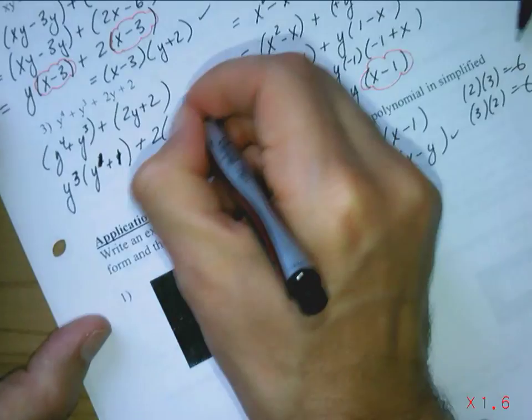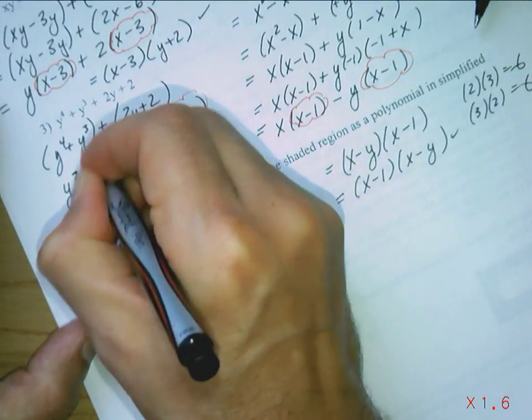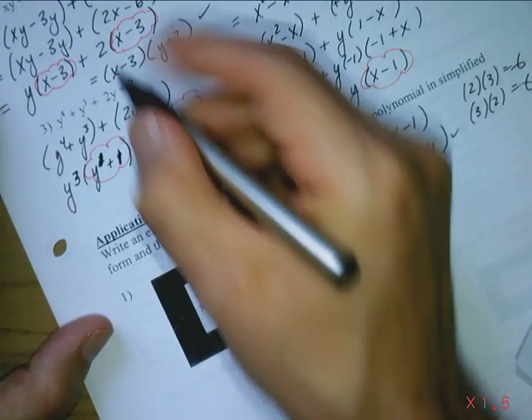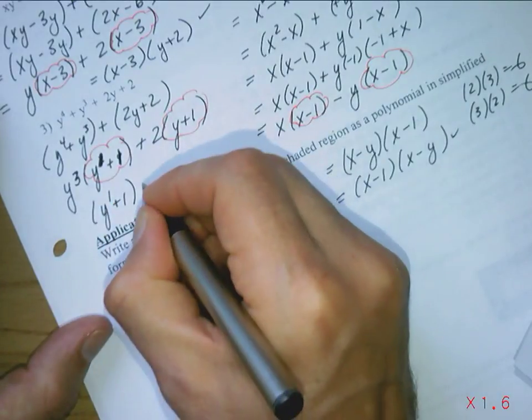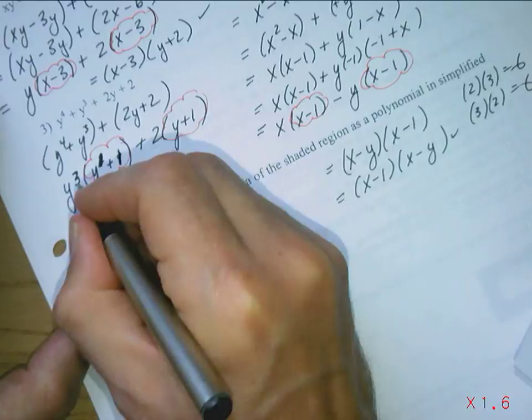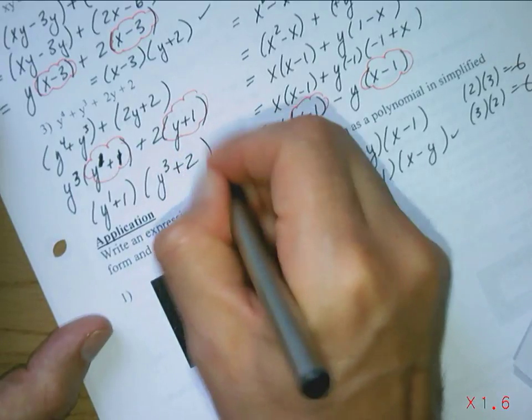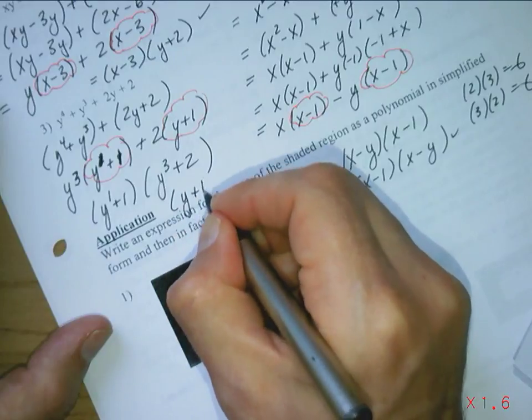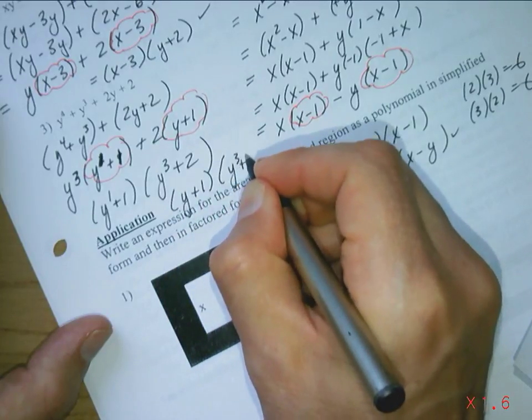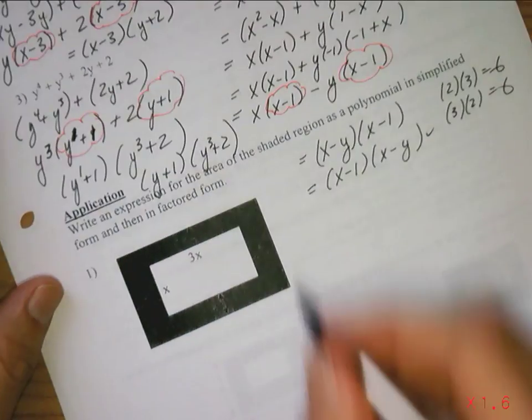Looking at it, you now notice that this binomial and this binomial are the same, so we can common factor it out. And that's going to leave us with y to the 3 plus 2. Now, you don't need that 1 there. It's perfectly fine to write it as y plus 1, y to the 3 plus 2. And that's the final answer.